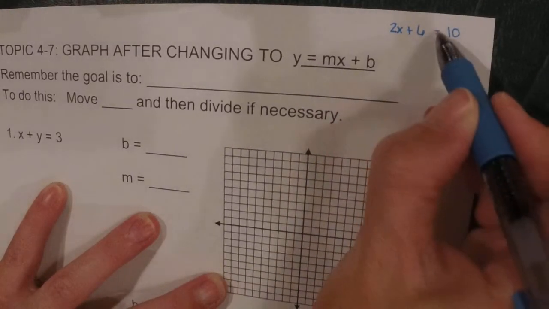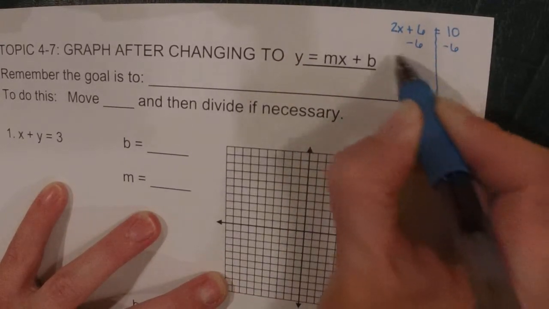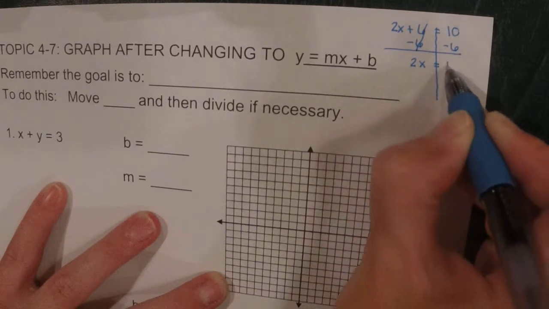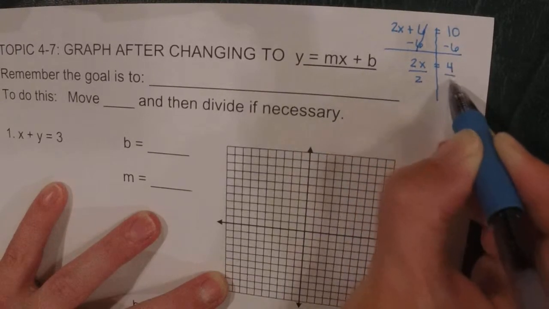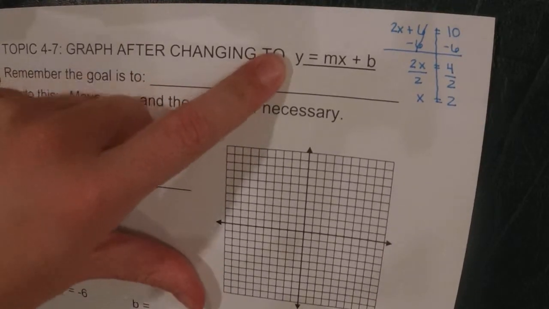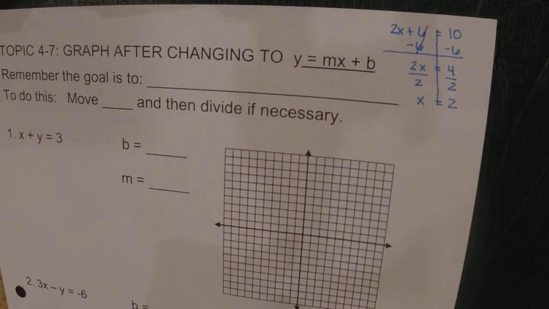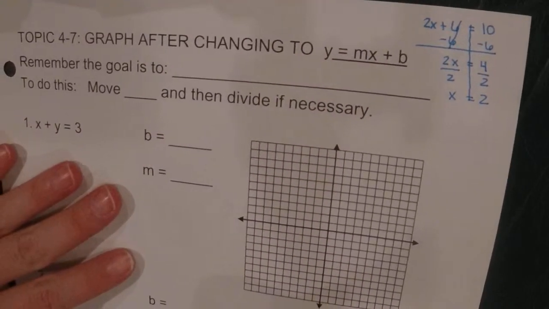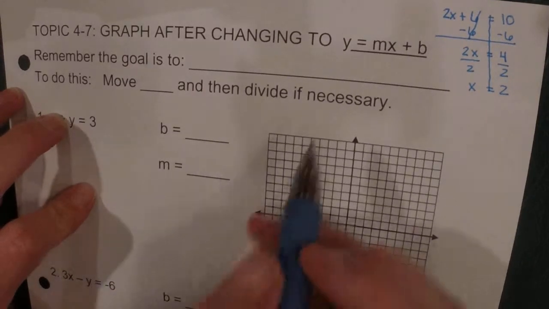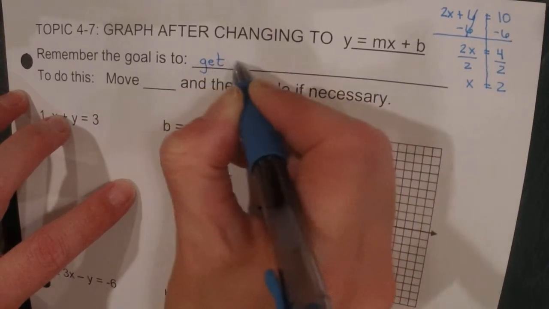All of you guys should be pretty familiar that by now you would draw the line, you would subtract 6 in order to get the x by itself. You would have 2x equals 4, and then we would divide in order to get the variable alone and to get the answer. Switching from standard form into slope-intercept form is essentially the same thing. So when we were solving equations, our goal was to get x by itself. When we are solving for slope-intercept form, our goal is going to be to get y by itself.